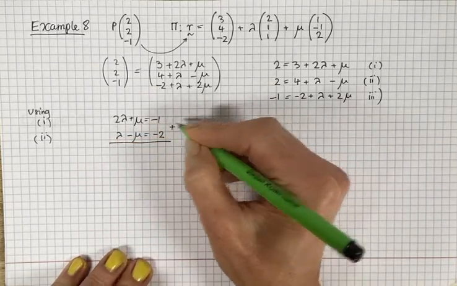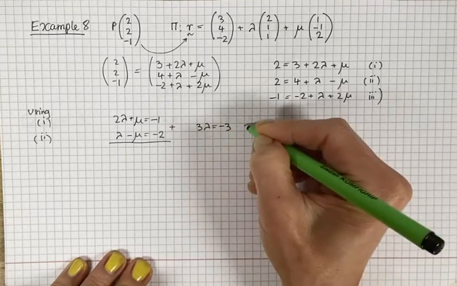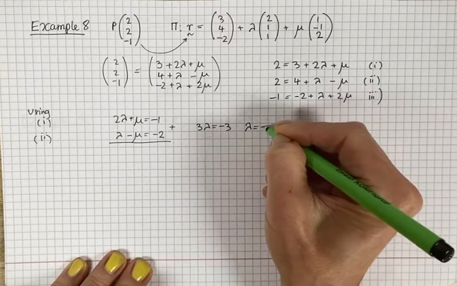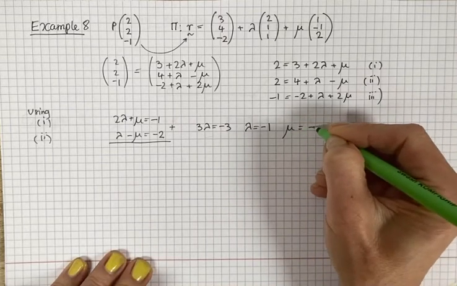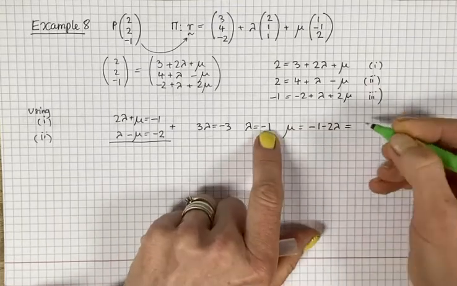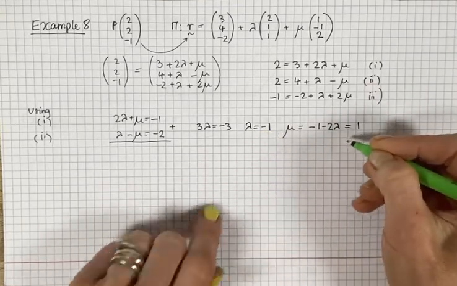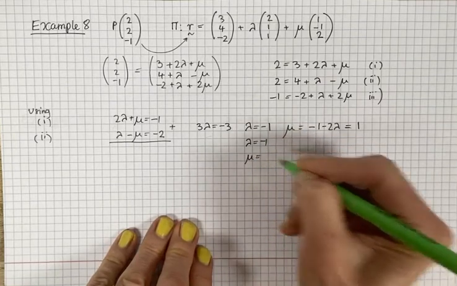Adding them together, I'm going to get 3 lambda is equal to minus 3. So lambda is equal to minus 1, and mu is going to be equal to minus 1 minus 2 lambda. So that's minus 1 plus 2, so it's 1. So lambda is minus 1, mu is 1.